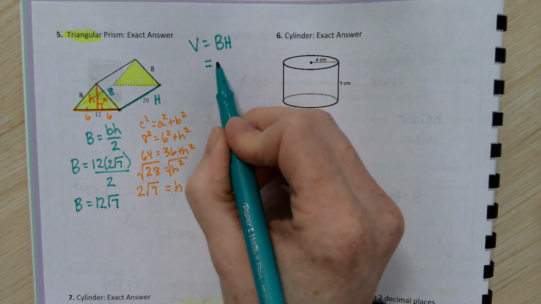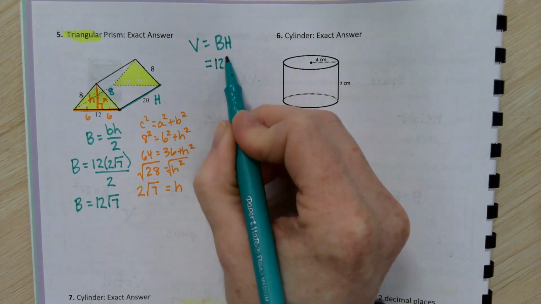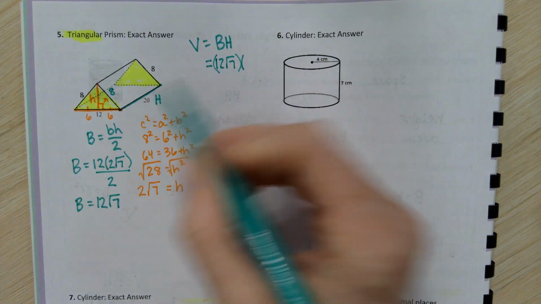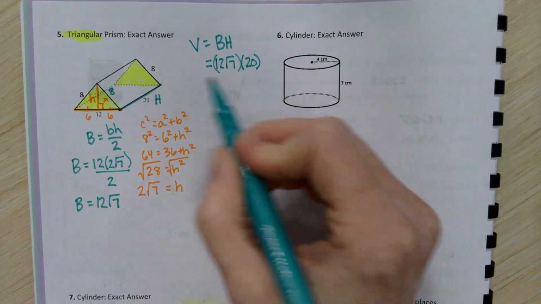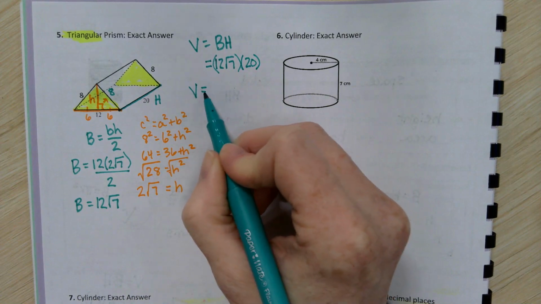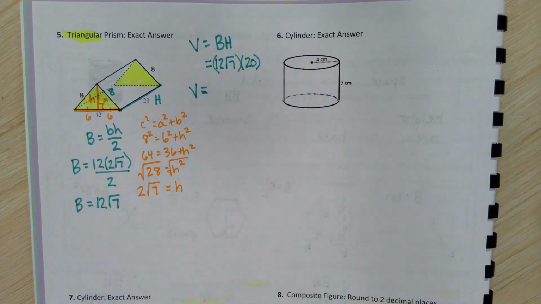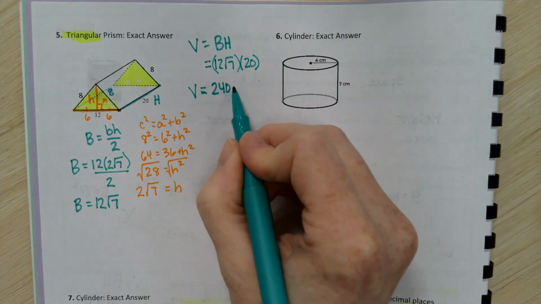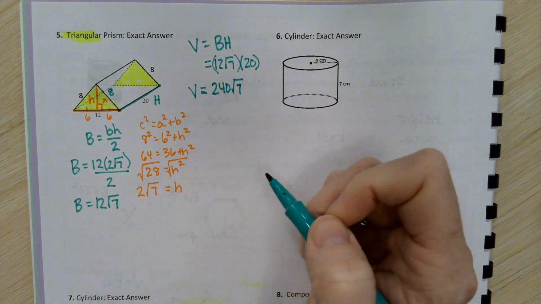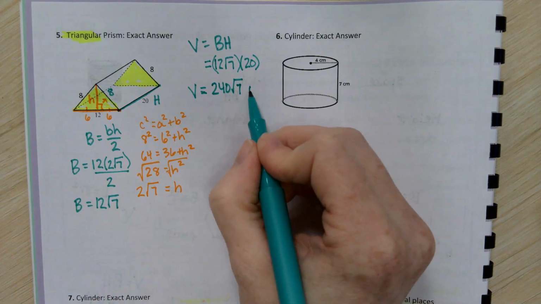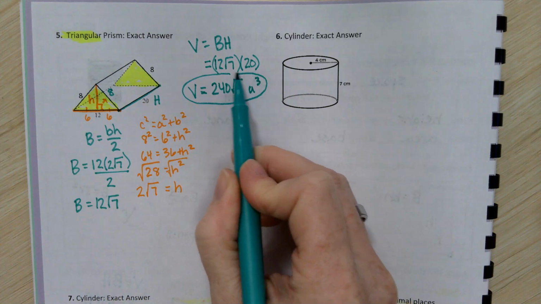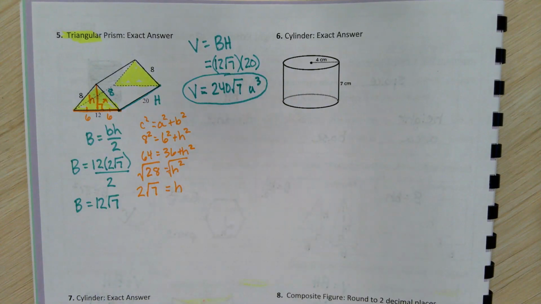Take it back to the volume formula. 12 root 7 for base area is going to get multiplied by that distance between the bases, 20. And again, to keep that exact, 12 times 20 can happen in your calculator, but we want to leave that root 7 out. And it will just attach on to that answer with some mystery cubed units this time, since we don't know whether we're dealing with inches or centimeters or something else.